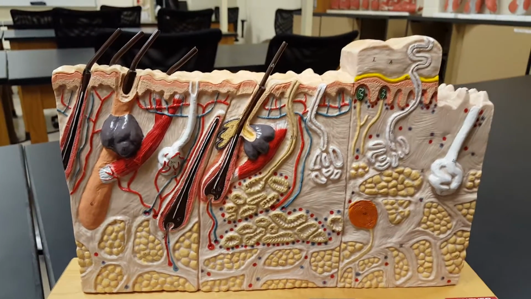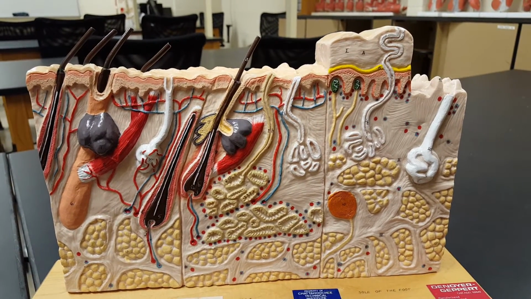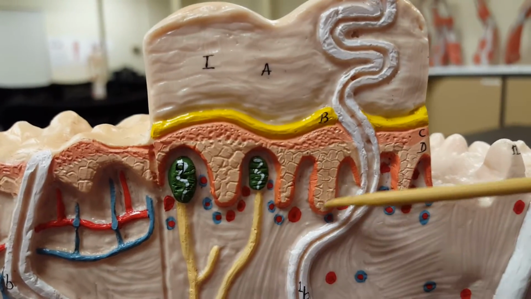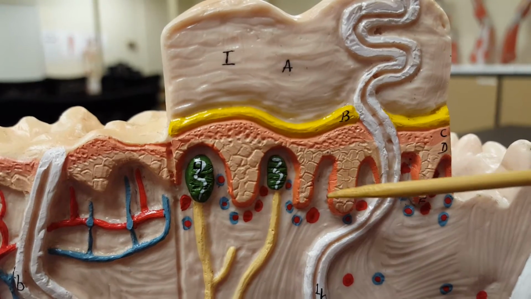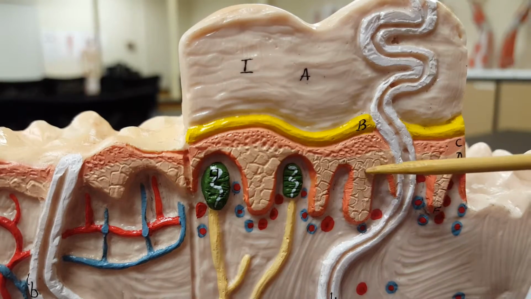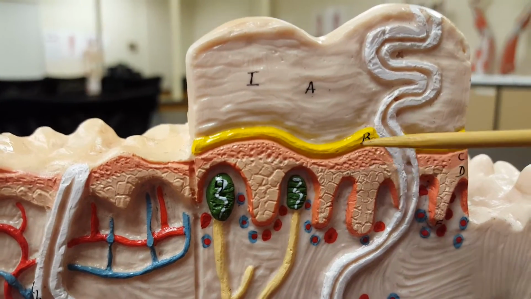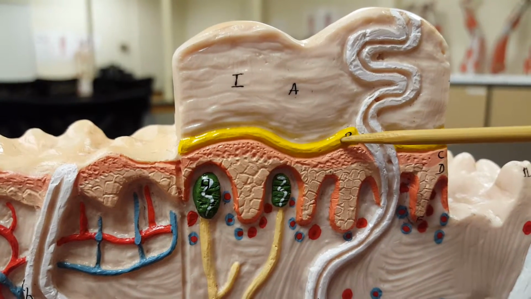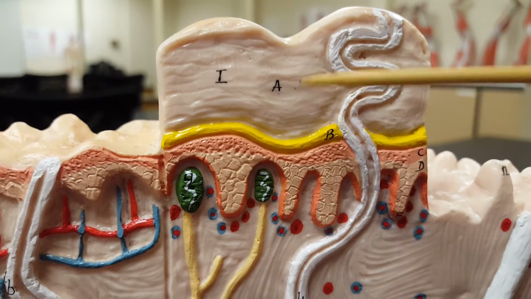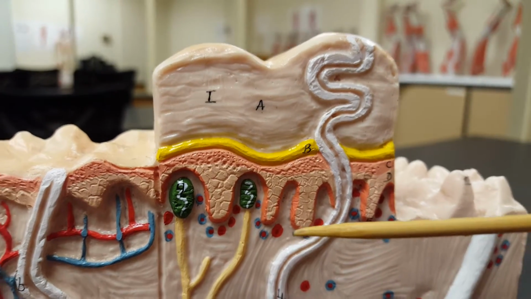Today I'm going to go over the skin models that we have, and we're going to start by looking at this model, and we're going to focus in on the epidermis. The epidermis, if you can see this dark orange line at the bottom, starts with the stratum basale, then continues upward with the stratum spinosum, then we have the stratum granulosum. The stratum lucidum is only found in thick skin in the soles of the feet and the palms of the hand. And then finally we have the stratum corneum. So that is the epidermis.